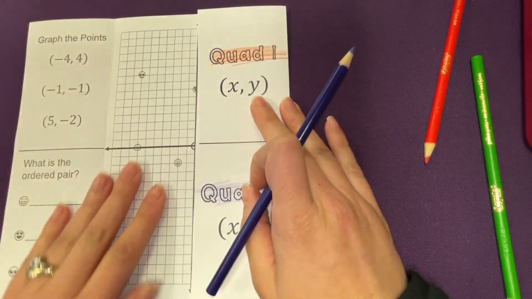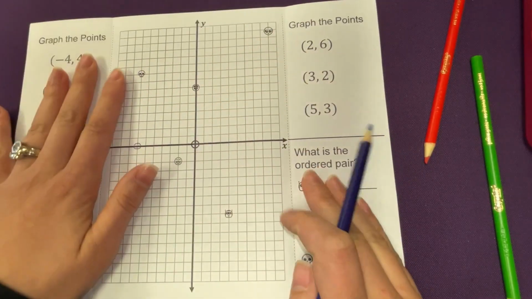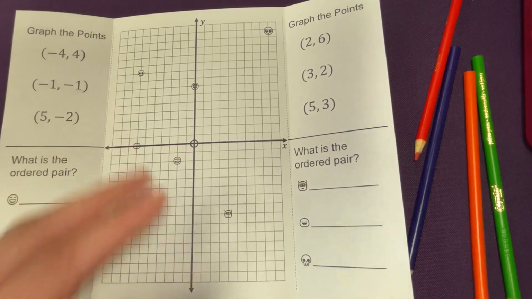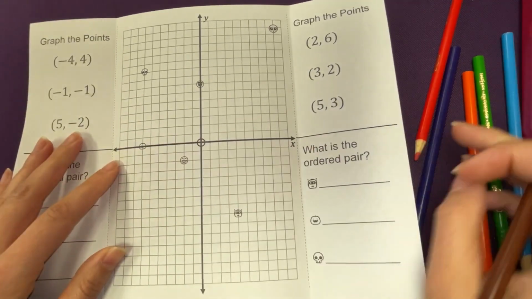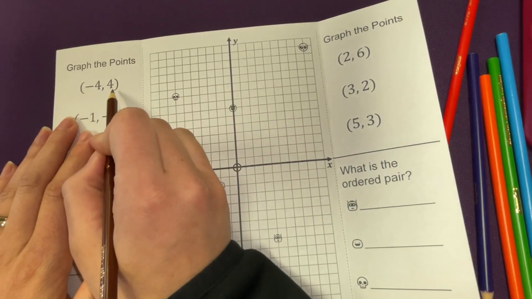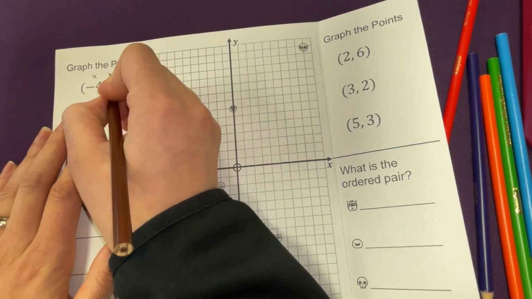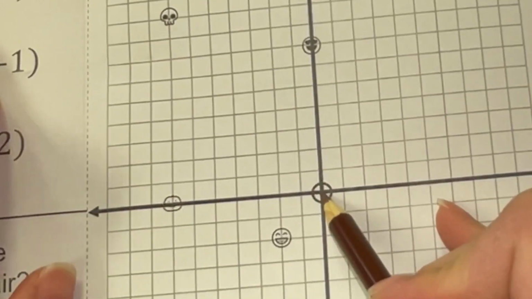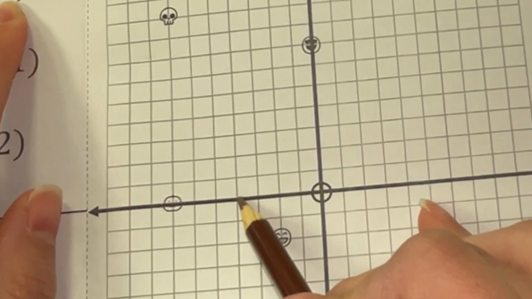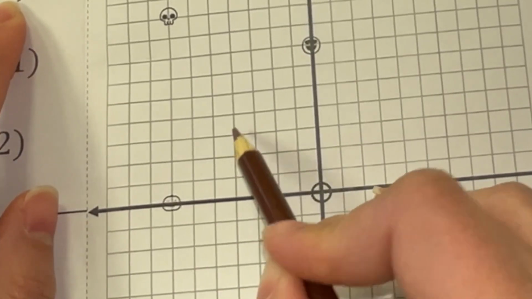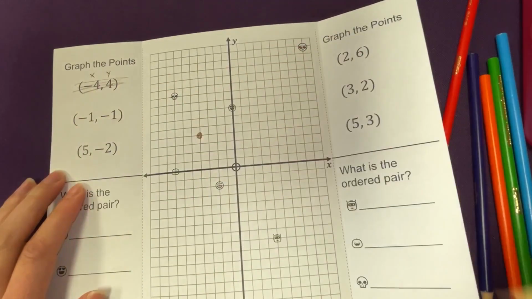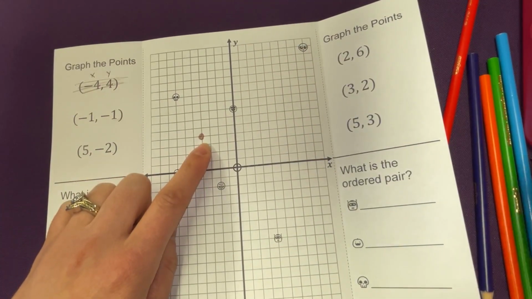Okay, so let's open this up. And I'm gonna use some colored pencils because I wanna be able to tell the differences between all the things, because that is how I roll. Let's start with brown. So here we have -4, 4. This is an x value, y value. So my x value is negative, so that means I'm gonna go backwards 1, 2, 3, 4. Y value is positive, so I'm gonna go up 1, 2, 3, 4. So this is on that point right there.